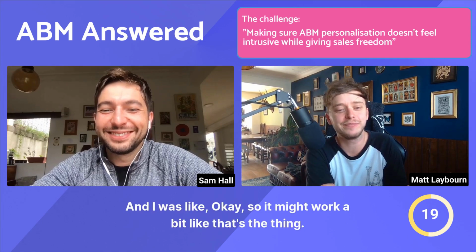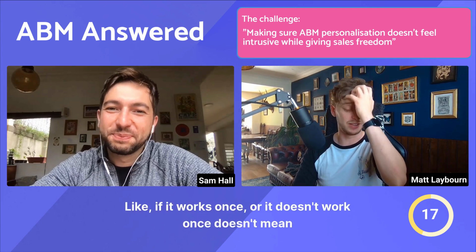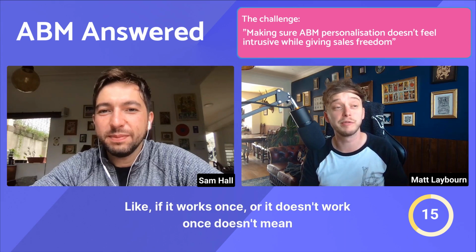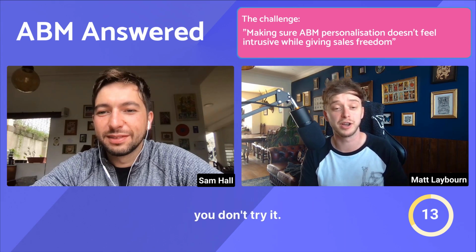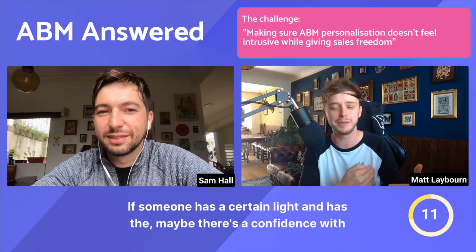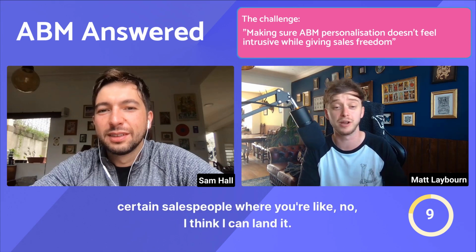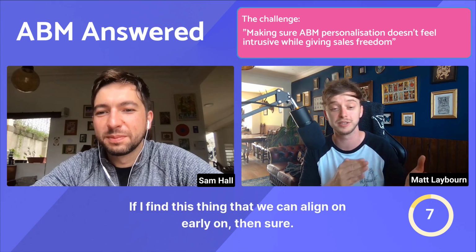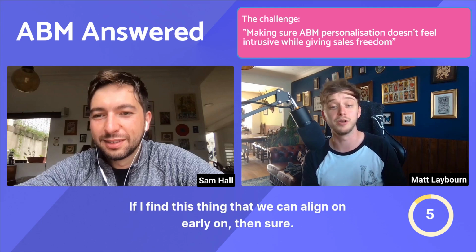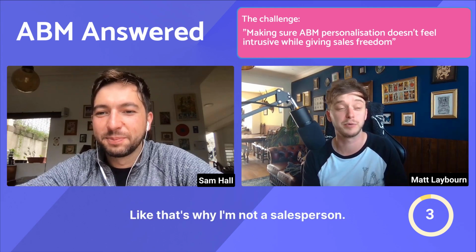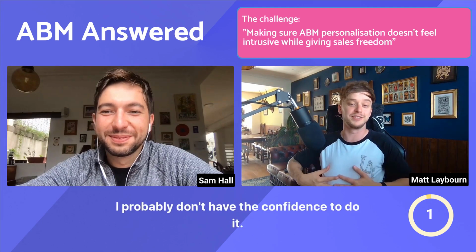So it might work, but that's the thing. If it works once or it doesn't work once, doesn't mean you don't try it. Maybe there's a confidence with certain salespeople where you're like, no, I think I can land it if I find this thing that we can align on early on, then sure. That's why I'm not a salesperson. I probably don't have the confidence to do it.